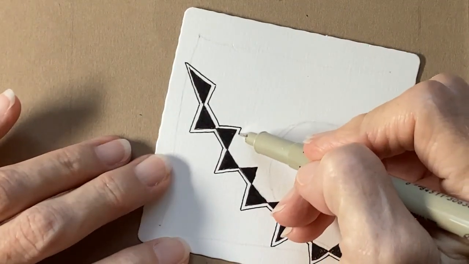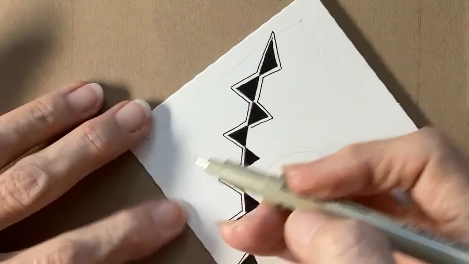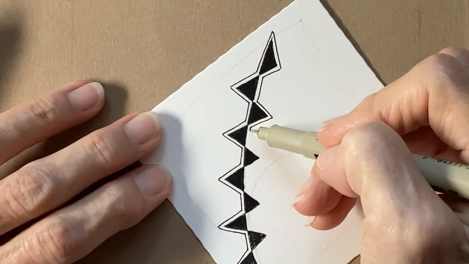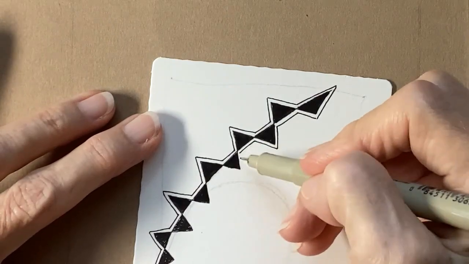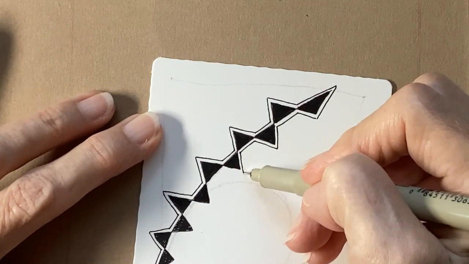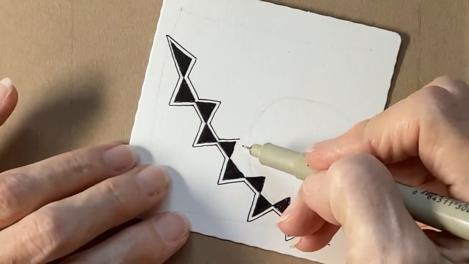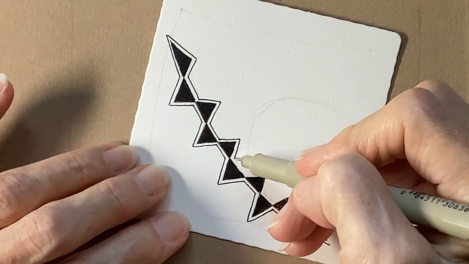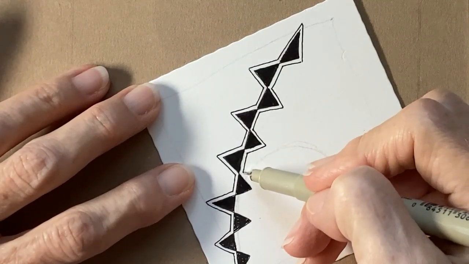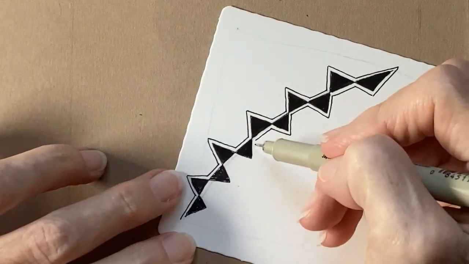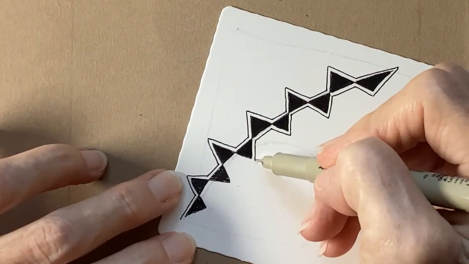But the most important thing about Zentangle is being mindful of one line at a time. We're not going to worry about the outcome. That's what I think is nice about this idea that I borrowed from today's Tangles, Keeping It Classic.